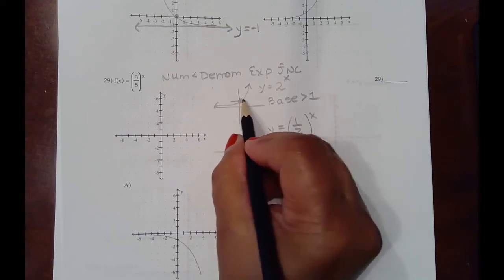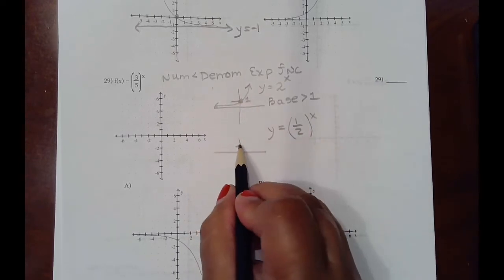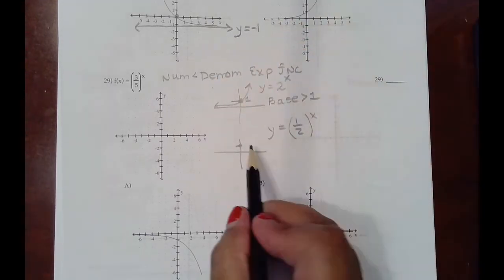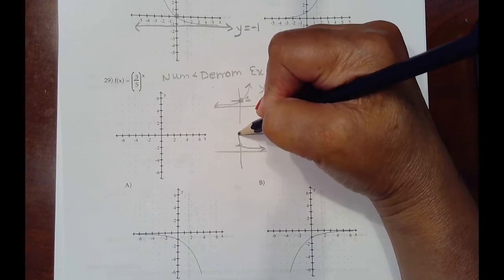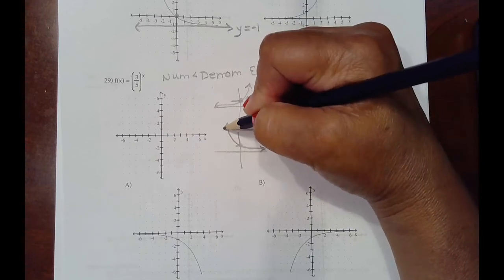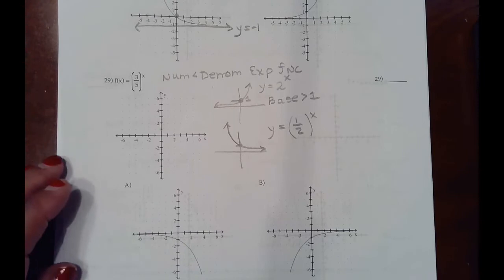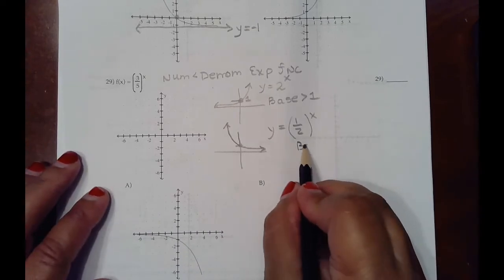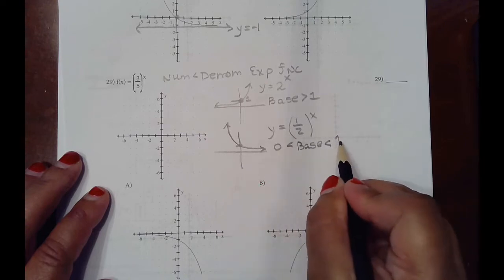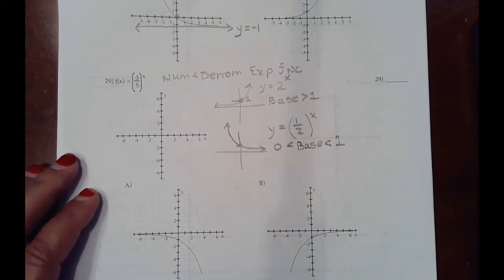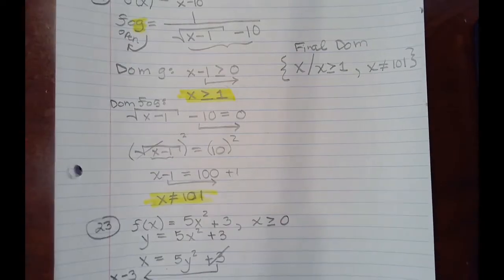It still has that key point of going through 0, 1. It still uses the x-axis as the horizontal asymptote, but it goes in the opposite direction. So remember that when the base is between 0 and 1, that's when it's going to go off in that direction. So let's see. Wrong picture. 29.